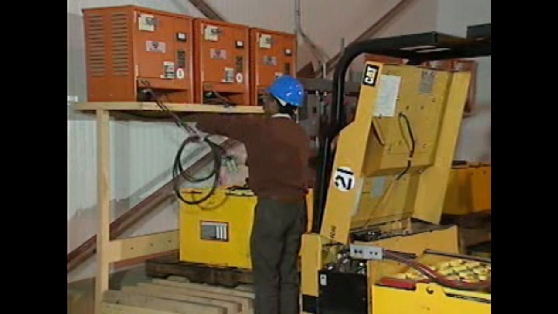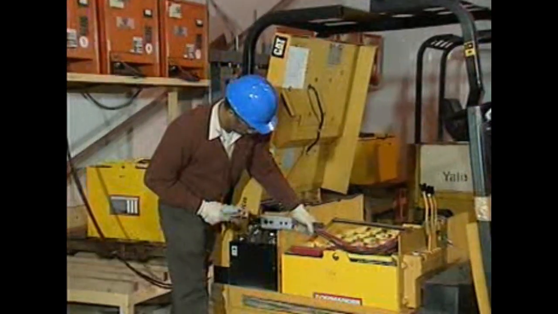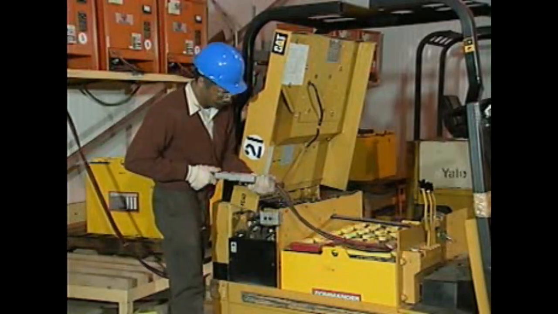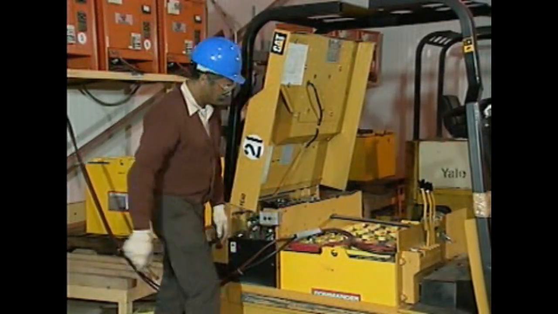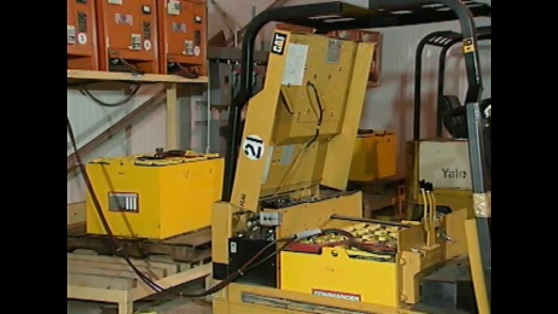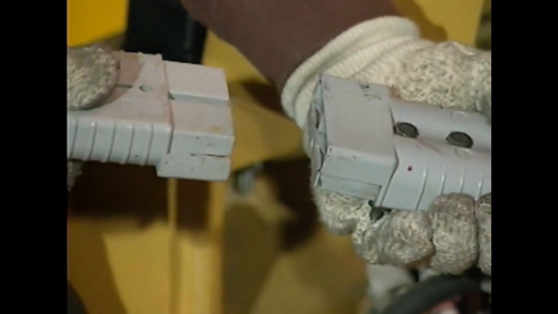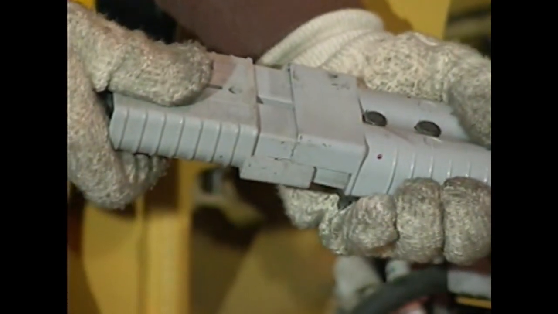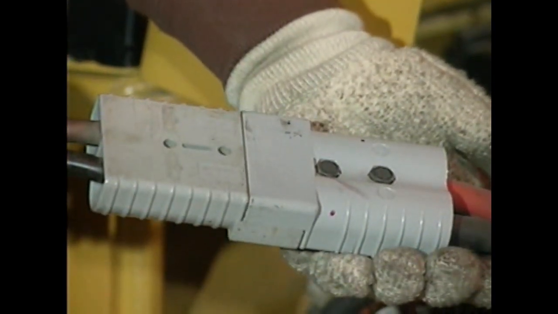Then, plug the battery into the correct charger for your forklift's battery. You should only use the correct charger because a charger that has too high a voltage can damage the battery, but a charger with too low a voltage can't provide adequate charging. The charger plug and the mating receptacle on the forklift are often keyed together so that the mating receptacle won't fit with an incorrect charger.